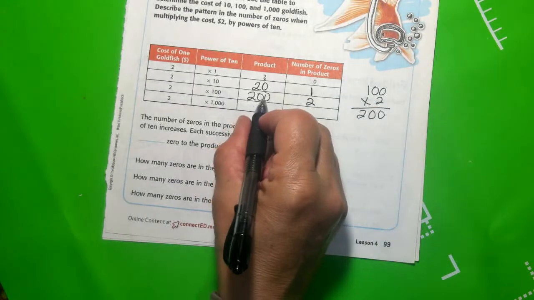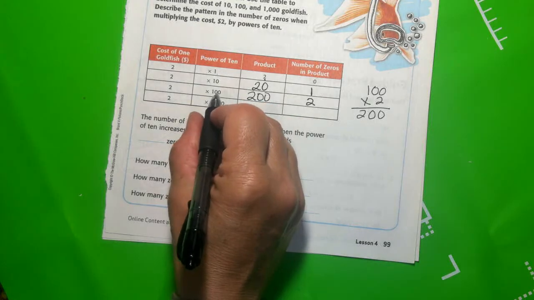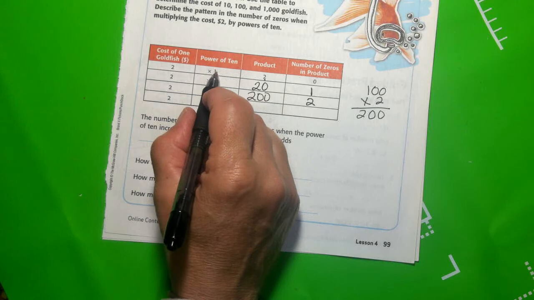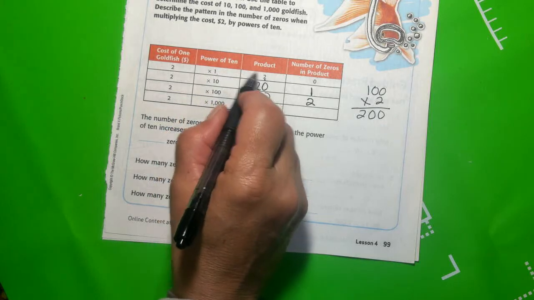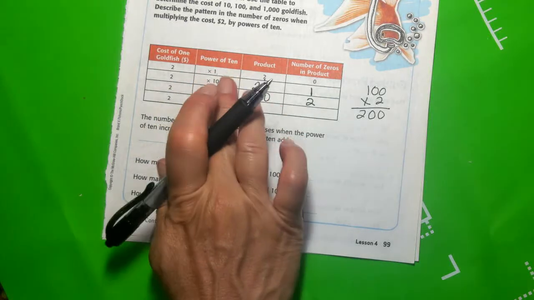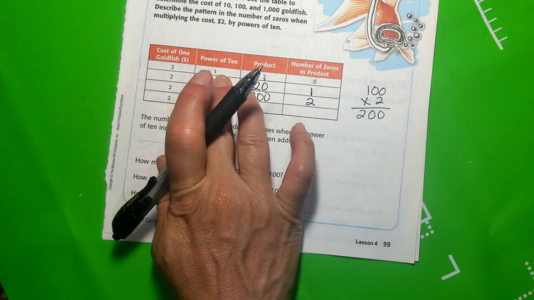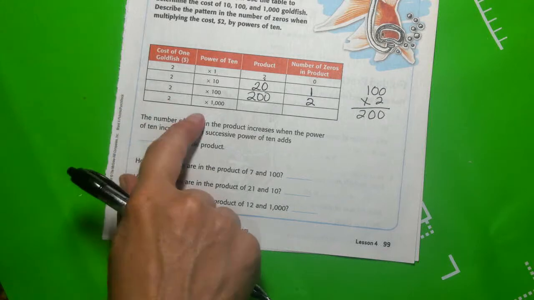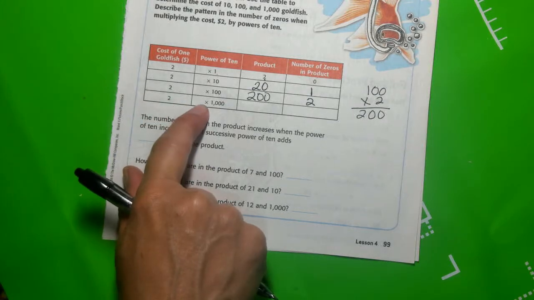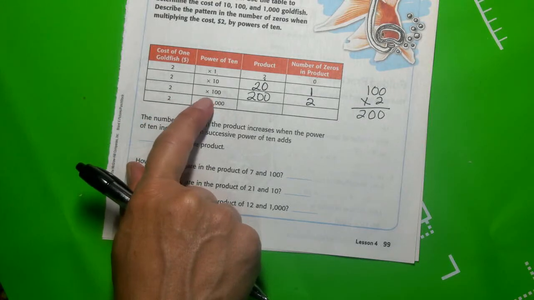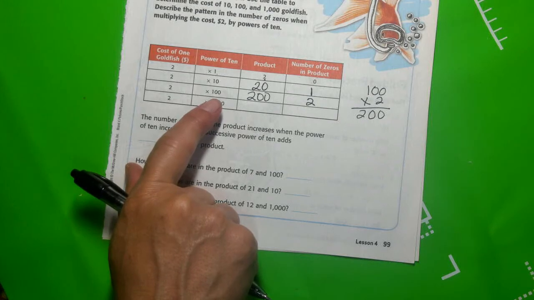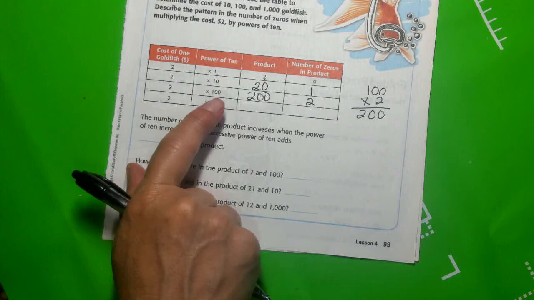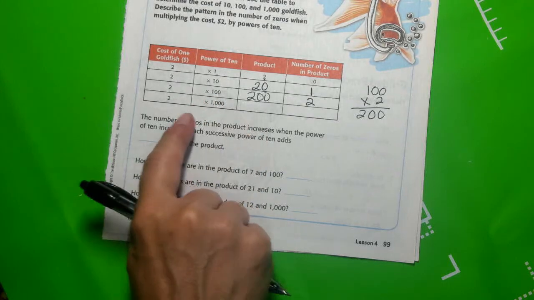Did you notice there's 2 zeros here and 2 zeros here, and 1 zero here and 1 zero here, and no zeros here and no zeros here. So all we really need to look at is 2 times the number 1. And I know by my identity property of multiplication that any number times 1 is itself. 100 times 1 is 100. 8 times 1 is 8. Whatever number times 1, it's always just going to be itself.